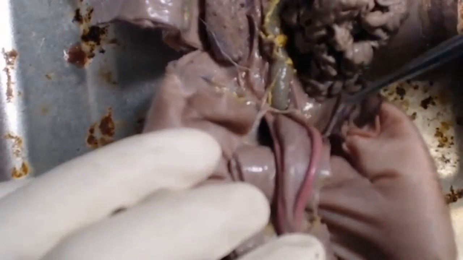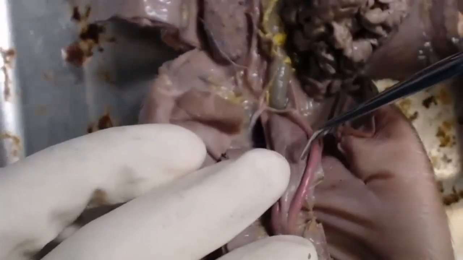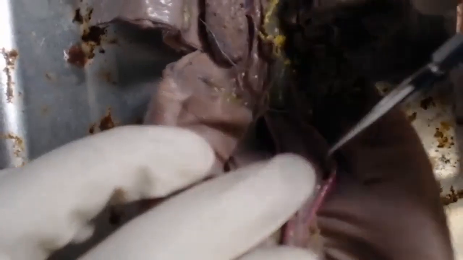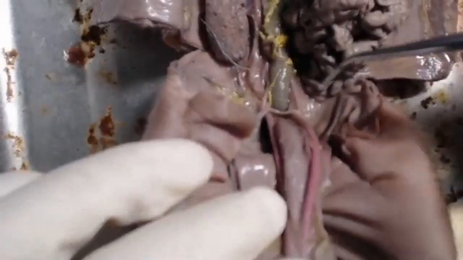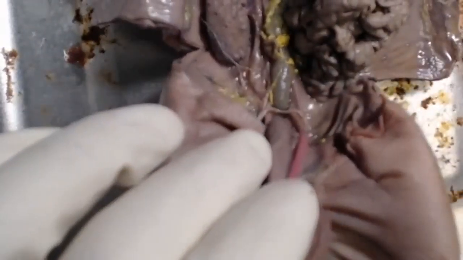A lot of images that you'll see of bladders also show them nice and inflated. So they seem really easy to find, but in reality, they're usually empty. So they're going to be kind of little collapsed sacs.